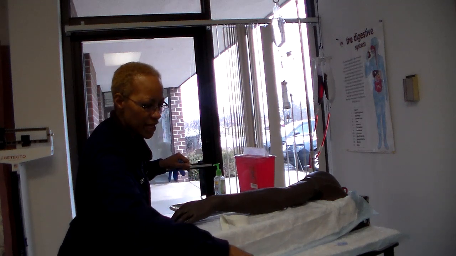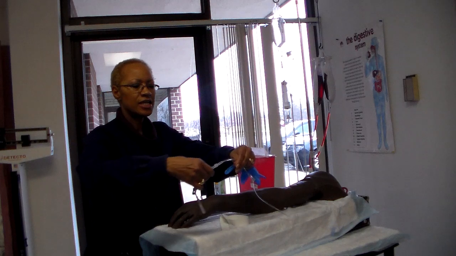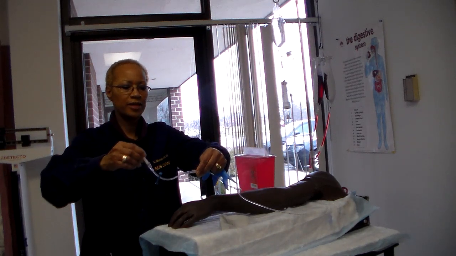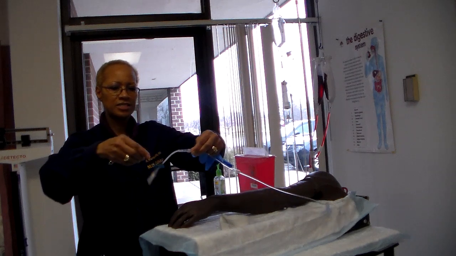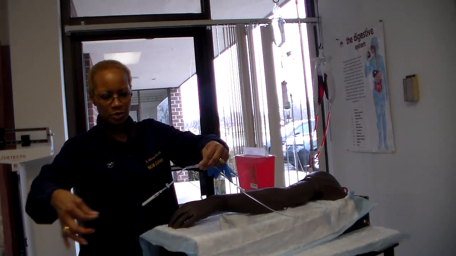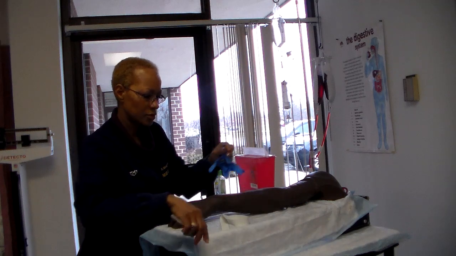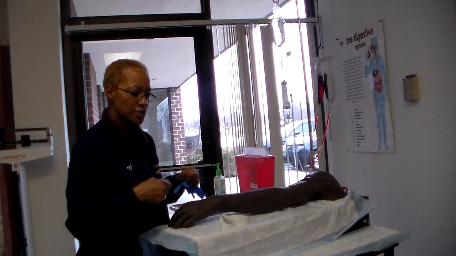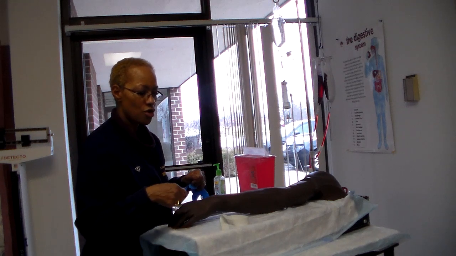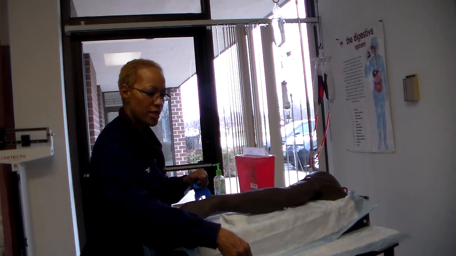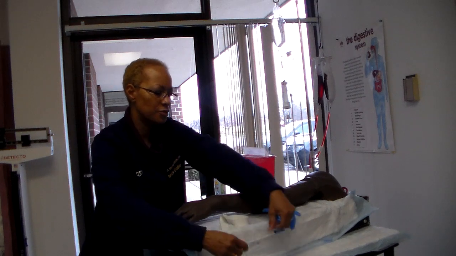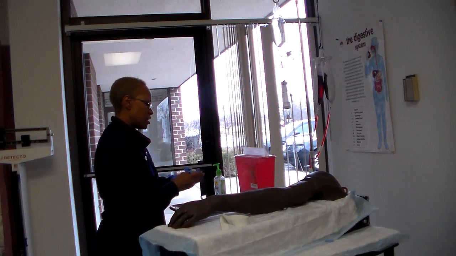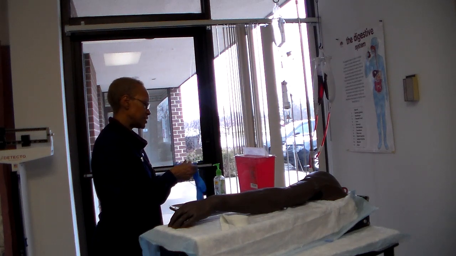Okay, and this one already has an extension set on it. Anytime you can, try to have an extension set on your tubing. So we added on this extension set, and of course purged all the way through this. The reason for that is because as you are changing your IV site, you don't want the weight of the tubing right at the site. Okay. Then now we're back on step 16.